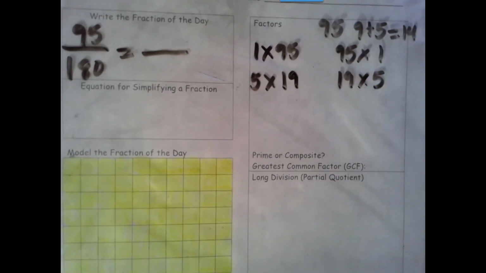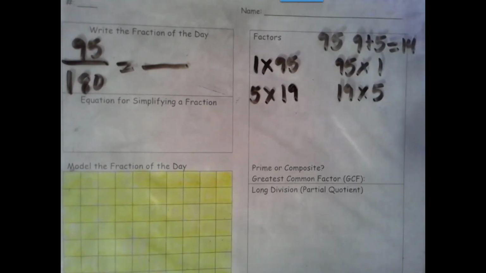Next, we try 7. 7 times 10 is 70, 77, 84, 91, 98. 95 is not in that list, so 7 is not a factor. 9 has the same rule as 3. We add the digits together. We get 14. 14 is not a multiple of 9, so 9 is not a factor. We try 11. 11 times 8 is 88, then 99. 95 is not in that list, so 11 is not a factor.